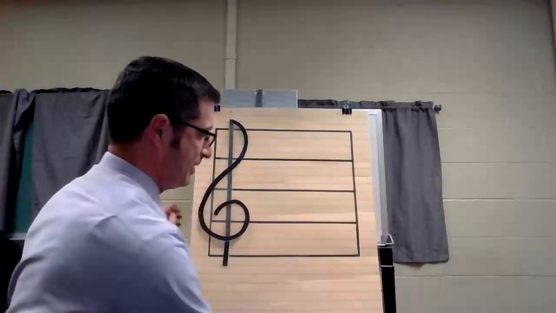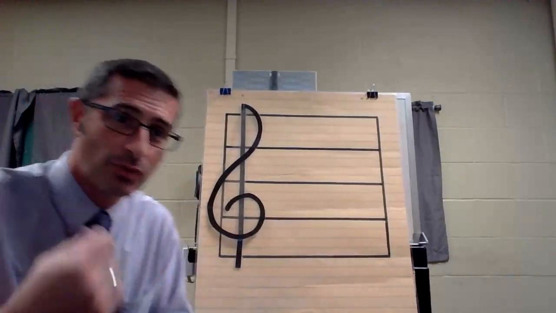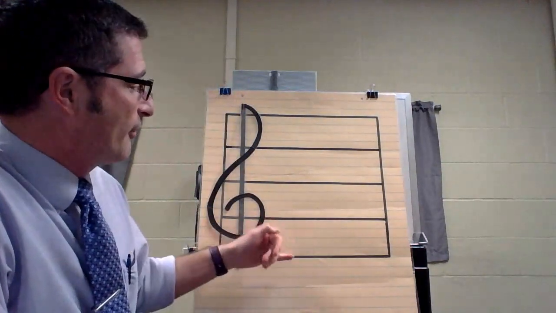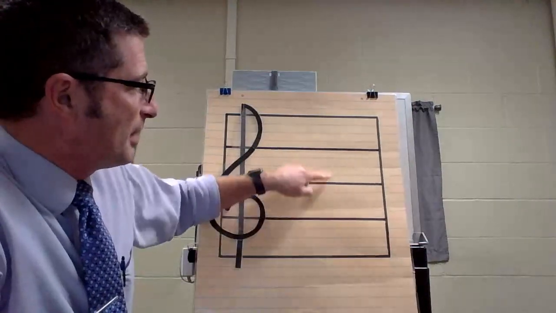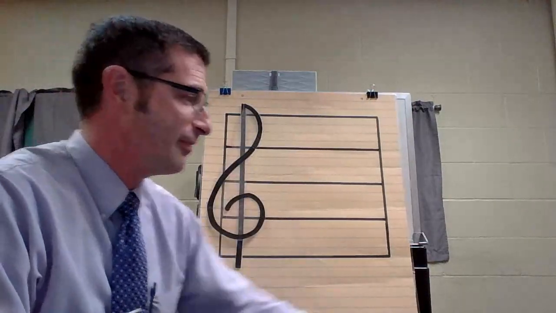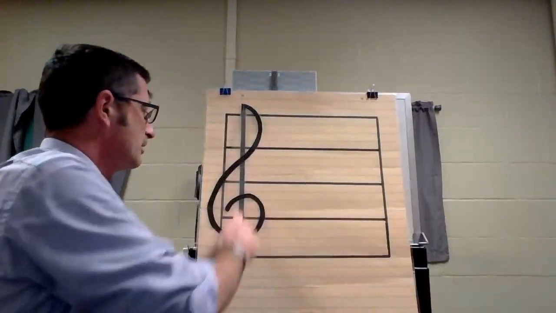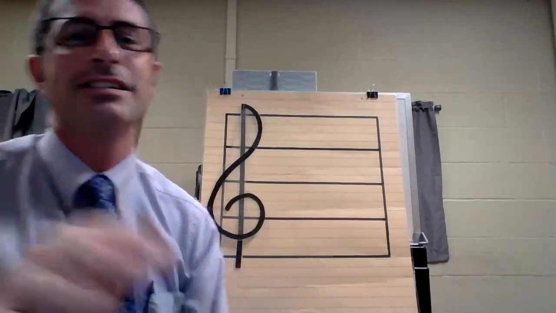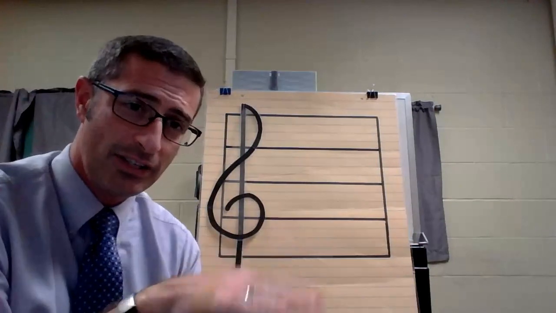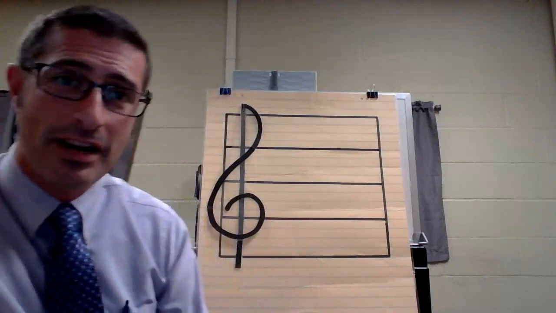Now, last week we got a chance to do some review and talk about this symbol up here. If you remember, we talked about the treble clef and the staff last week. We got a chance to talk about the 5 lines that make up the staff, the 4 spaces that make up the staff, and this treble clef symbol that sits on the staff. And we said last week, through a little bit of a story that I told you guys, that each one of these lines and each one of these spaces has a letter name that matches with it.